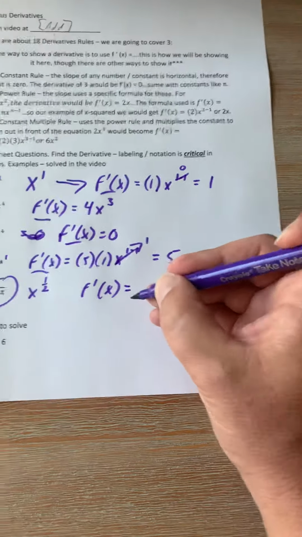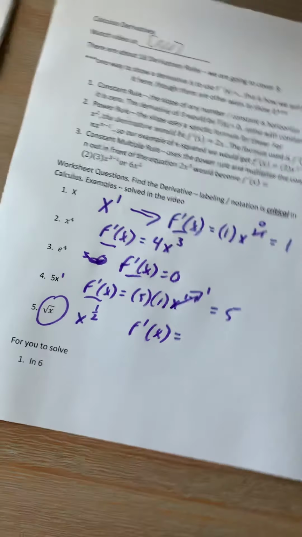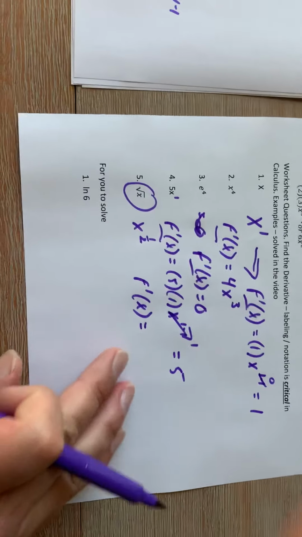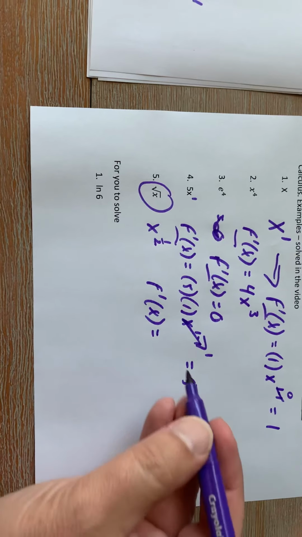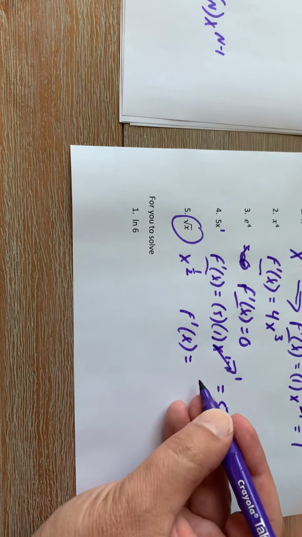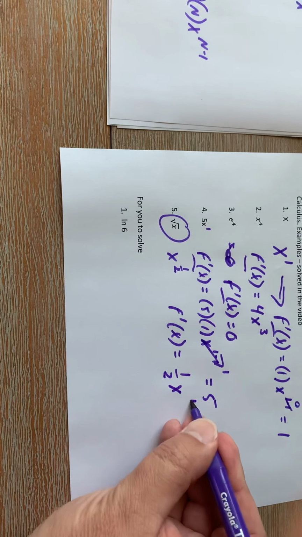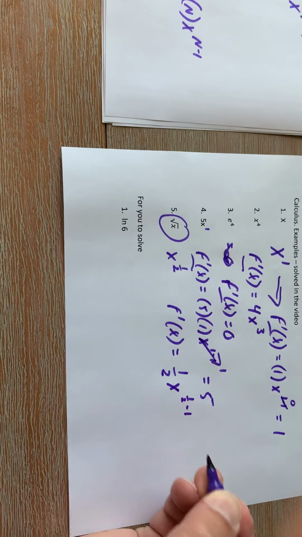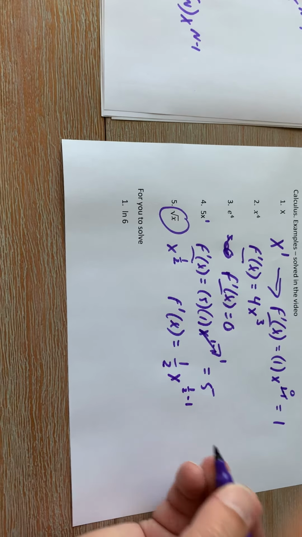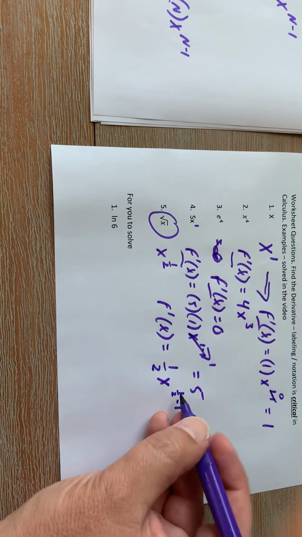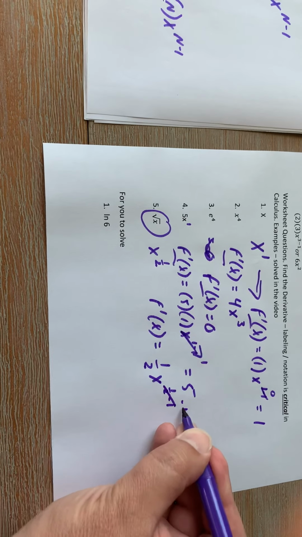So f of x on this one, if I use the power rule on this, I take my 1/2, put that out in front, end up with x, and that's going to be 1/2 minus 1. Interesting. So on this one, what I'm going to end up with is actually a negative 1/2.